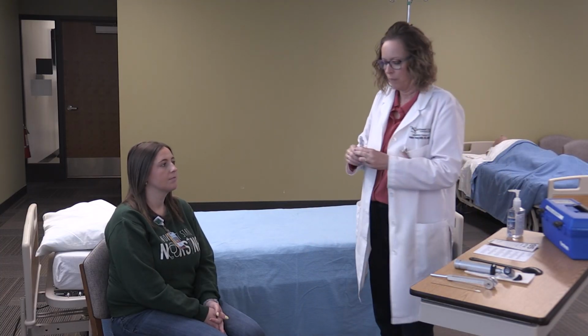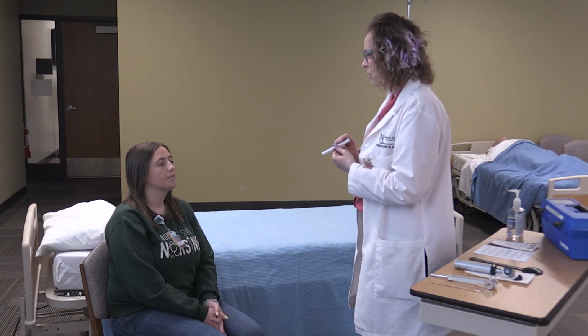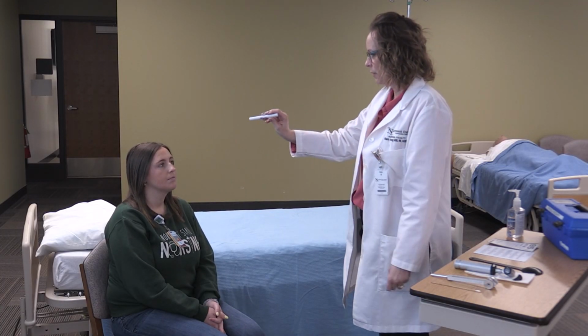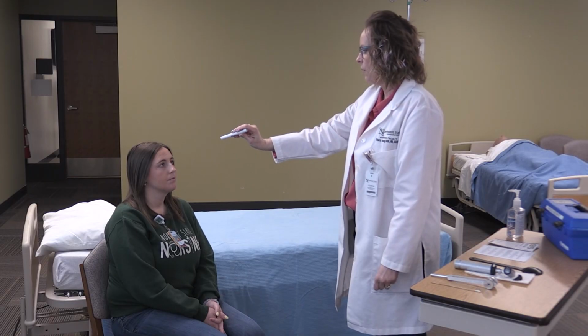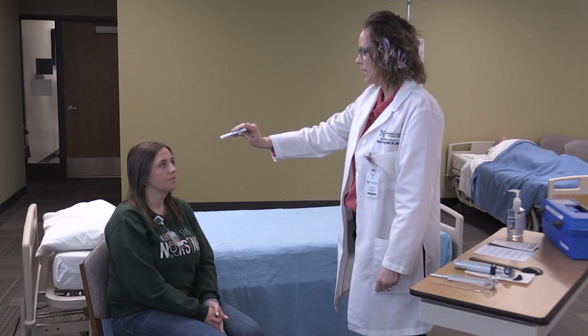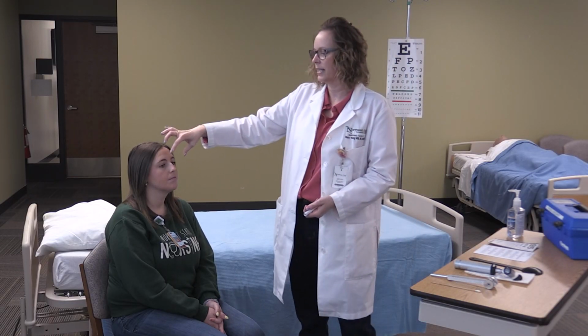Okay, now I'm going to check the corneal light reflex, and this is done by taking a pen light. I'm about 12 to 15 inches away from her, and I'm going to shine it directly at her nose. And when I shine the light in there, I want to see light reflexes on both corneas at the same time, and I do that.